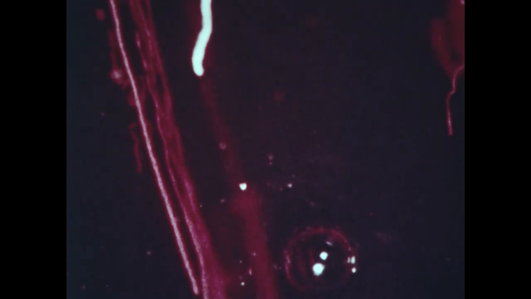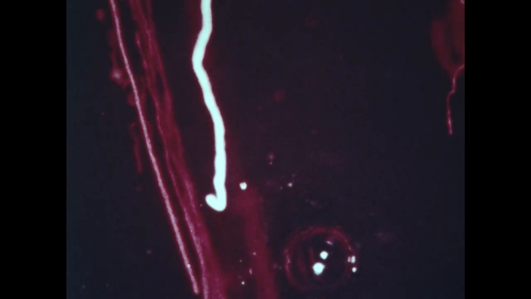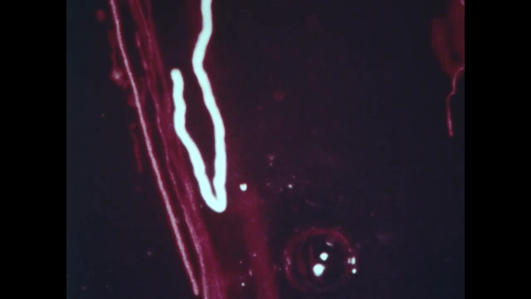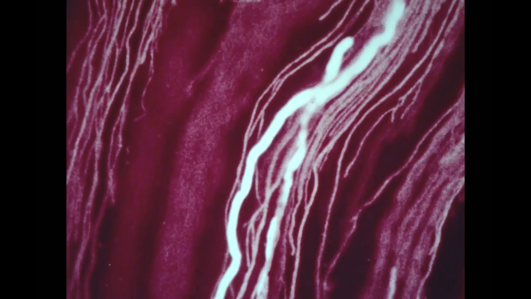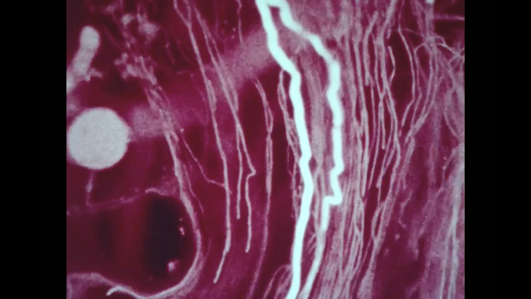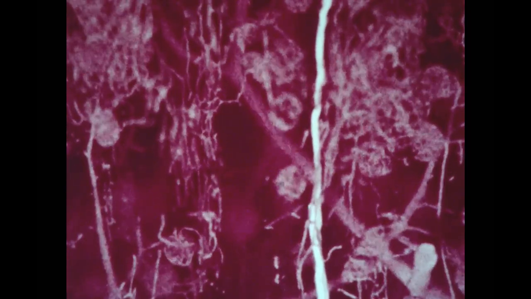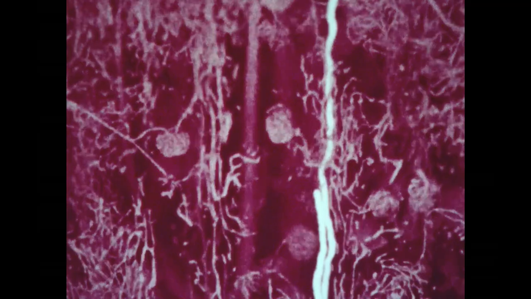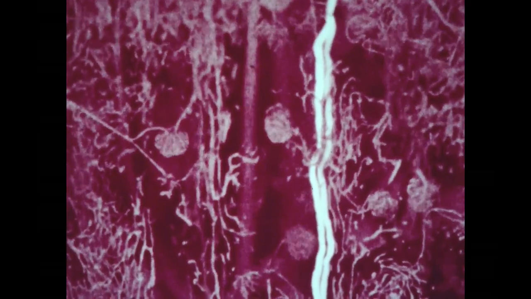It turns near the junction of the outer and inner medulla. The ascending and descending limbs of the loop may be separated or close together. The ascending limb has the same blood supply as the descending limb.